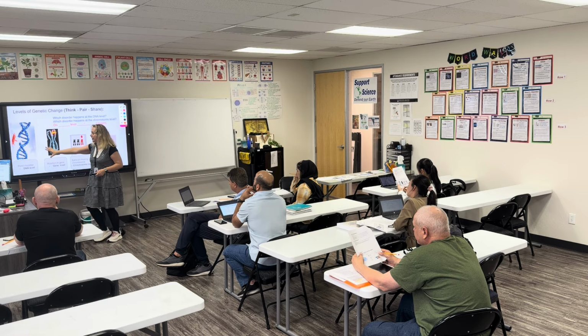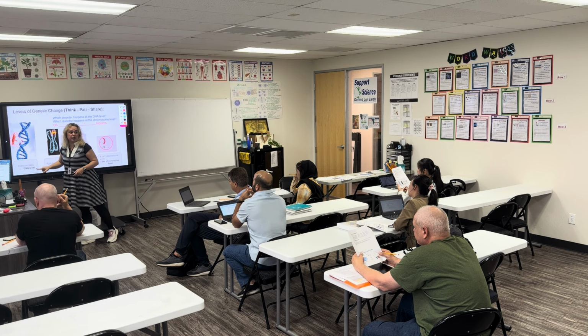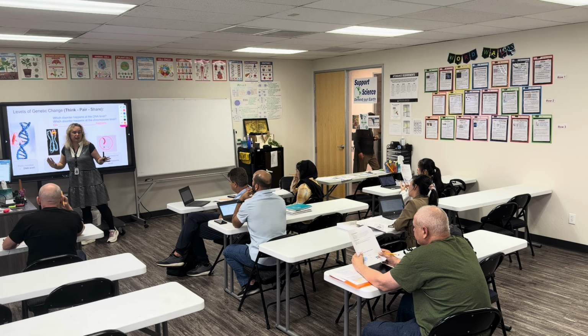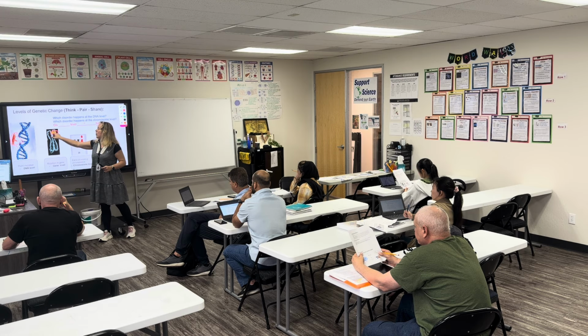And you can see that we have different levels. We have point mutations, something going wrong with only one nucleotide, or maybe 3 nucleotides. Point mutation. Then we have the gene level. Something happened with the whole gene.